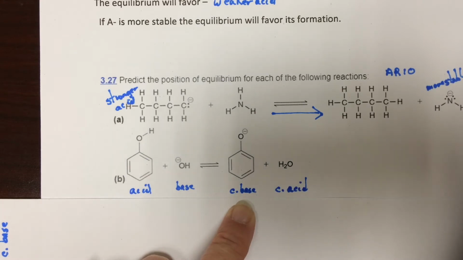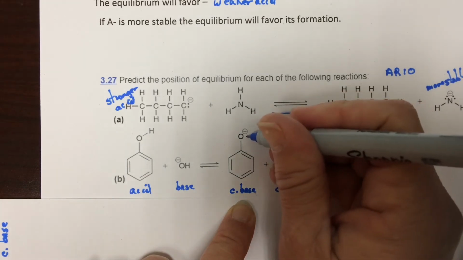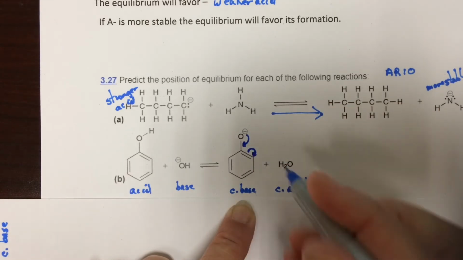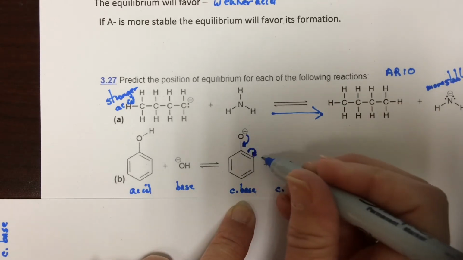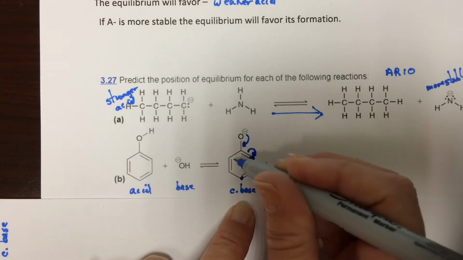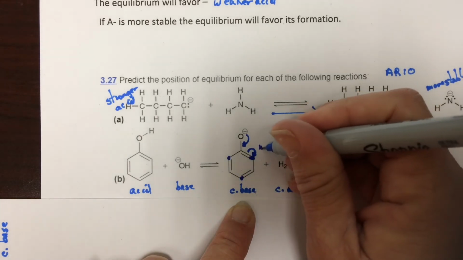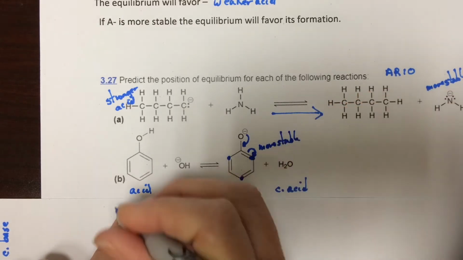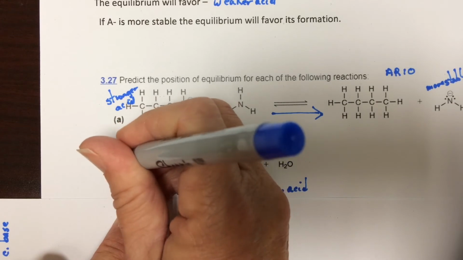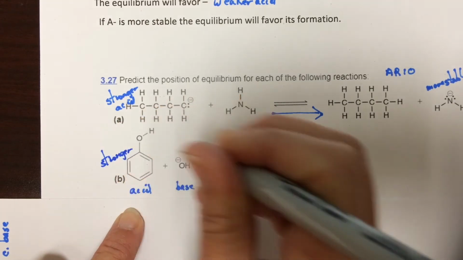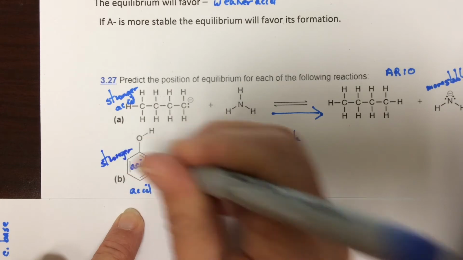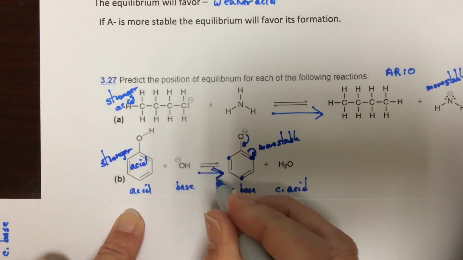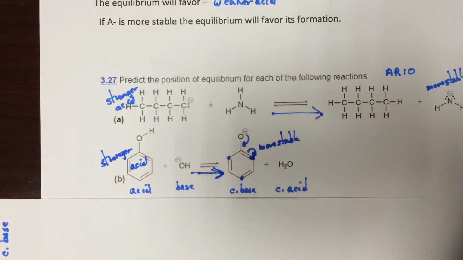But we also are going to have resonance involved with this. This negative charge can move down here and move into the ring. So this negative charge is going to be spread. It's going to be here, here, and here. So this will be more stable. That means this is the stronger acid. And we're going to favor the weak acid, so this will go.